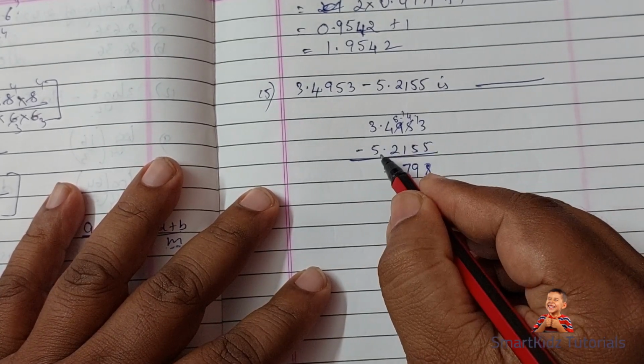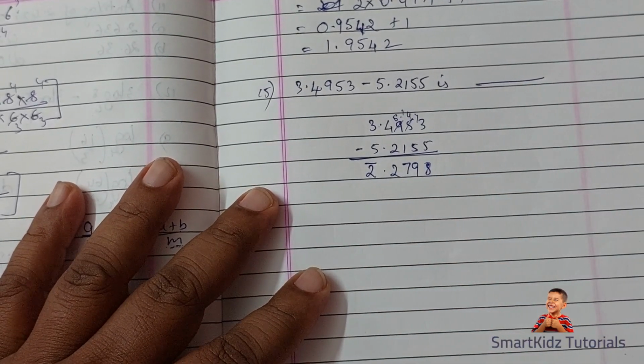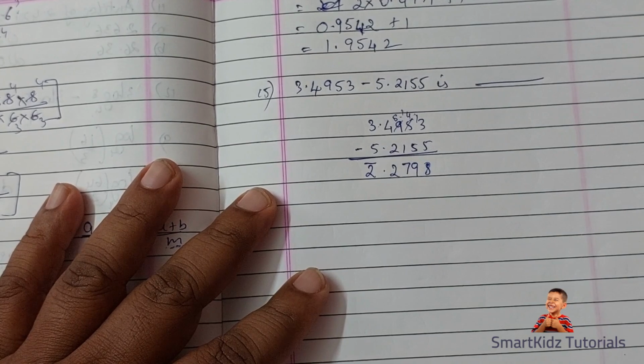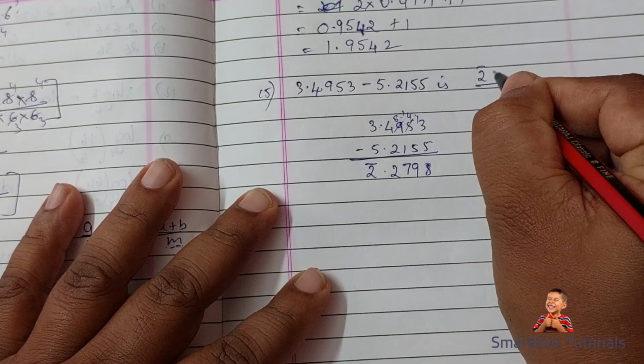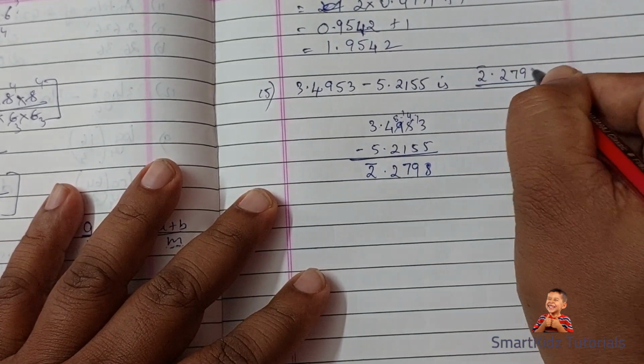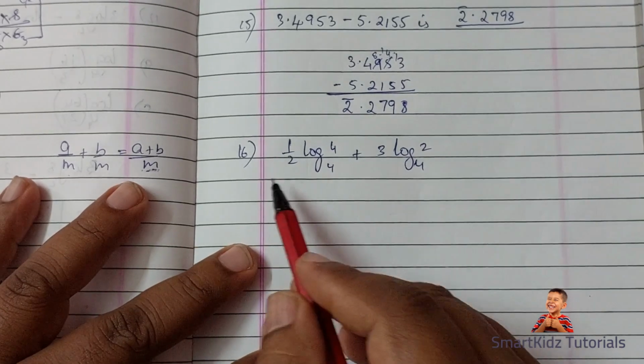And this is 3 minus 5. That means we'll get a bar 2. You don't write minus 2, you write bar 2. So that means the correct answer is bar 2.2798. So bar 2.2798 is the answer.